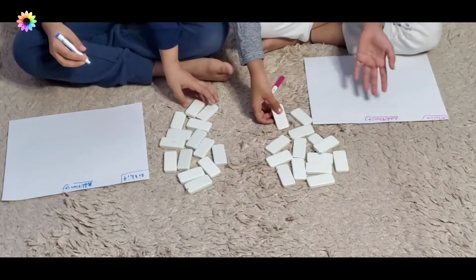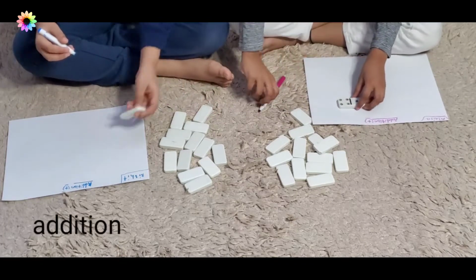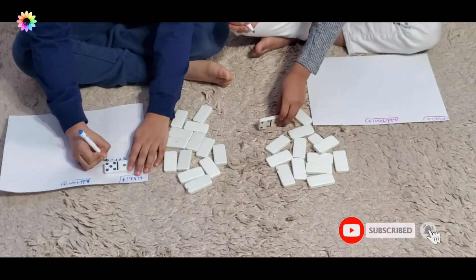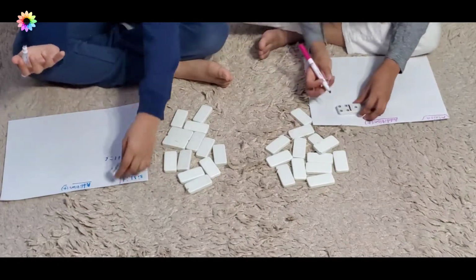And this is a game. So we get one, we write, okay, 4 plus 0.5 is 5. Like that. Is 6. So let's start.